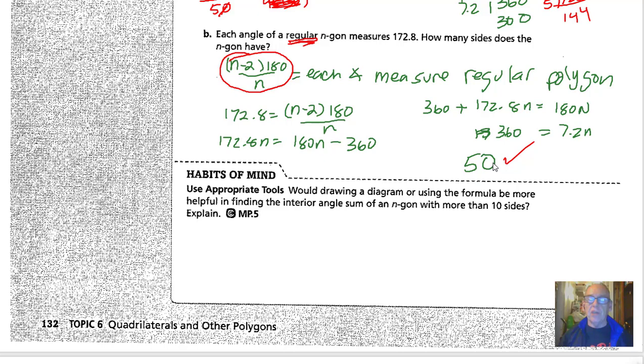So a 50-sided polygon, a 50-gon, if it's regular, each one of those 50 interior angles measures 172.8 degrees. Altogether, they measure whatever 48 times 180 is, but because there are 50 of them, we would divide by 50, and when we do that, it should come out to be that each one is 172.8 degrees.